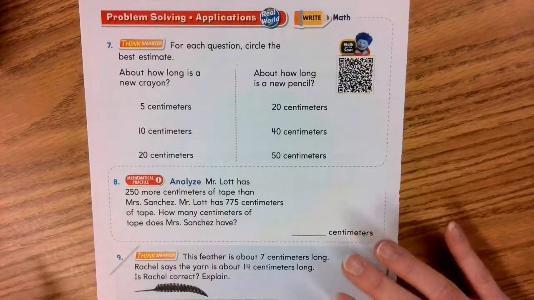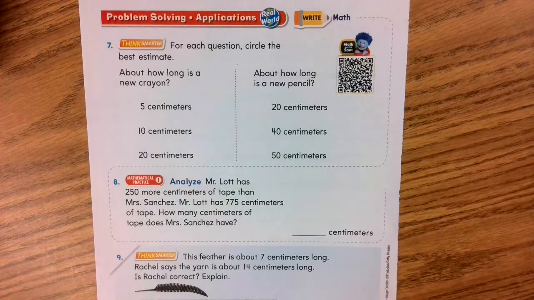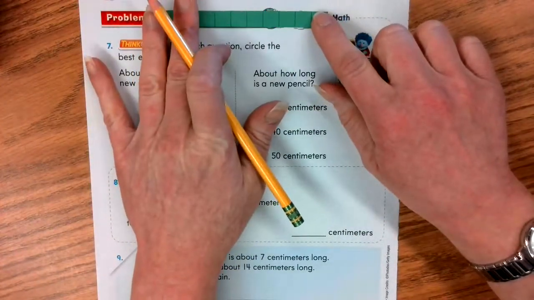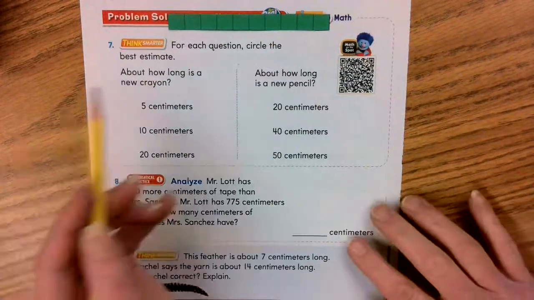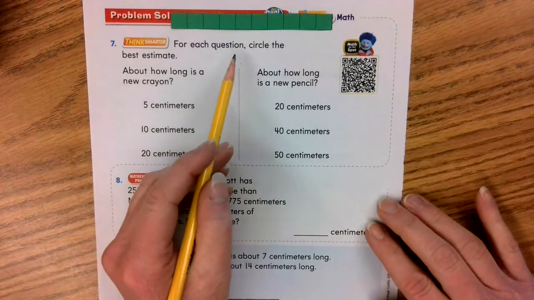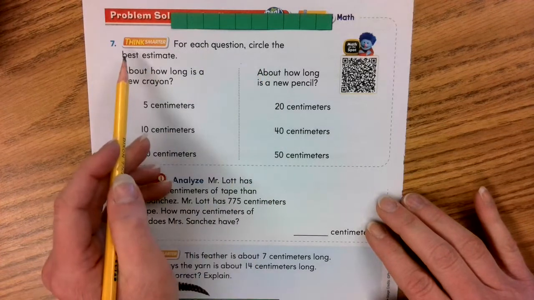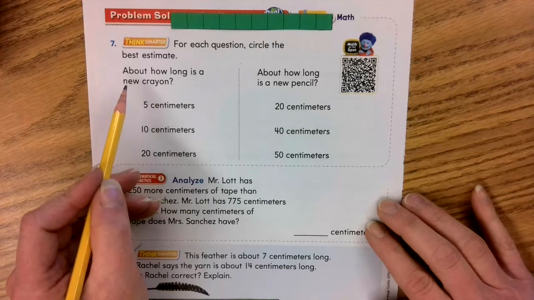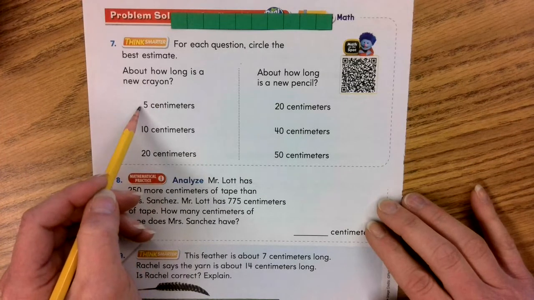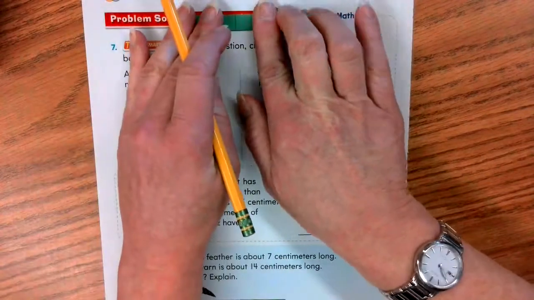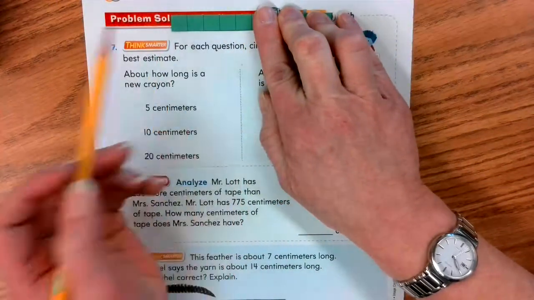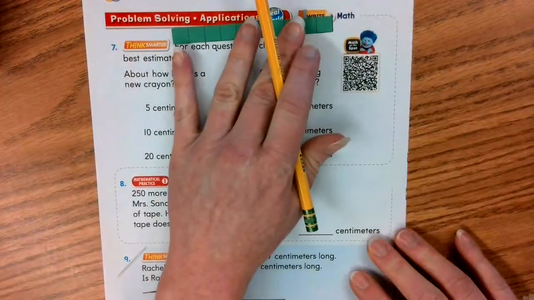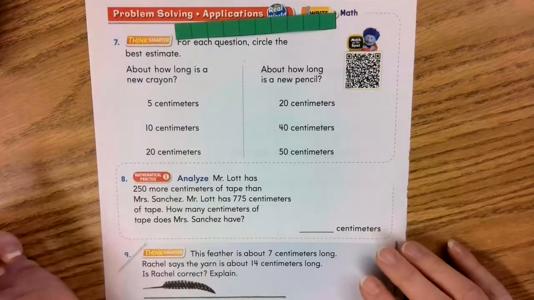On the back, here's our math on the spot, which you're welcome to go on Go Math and watch. Have your decimeter in front of you while you're doing this. This will help you. It says, for each question, circle the best estimate. So about how long is a new crayon? So 5 centimeters. That would be about the length of half of this. Does that seem like that would be the length of a new crayon? Probably not, right? So circle the best choice here.